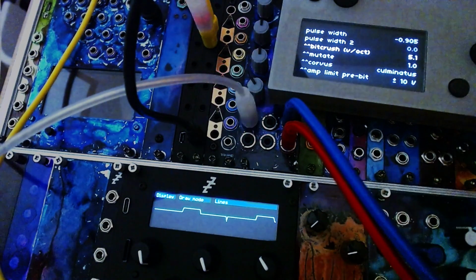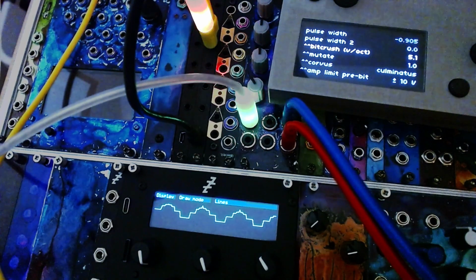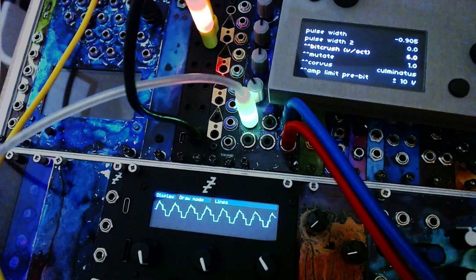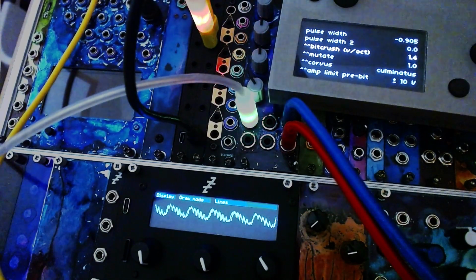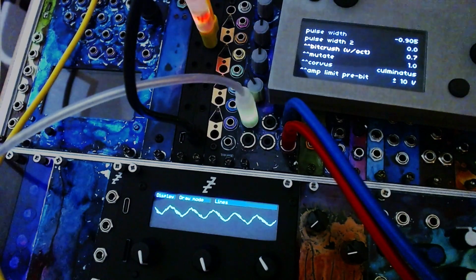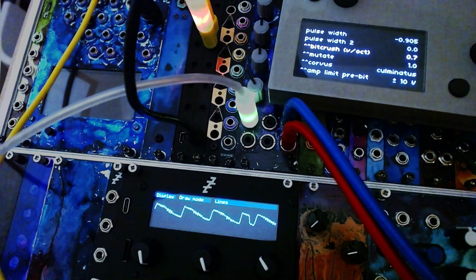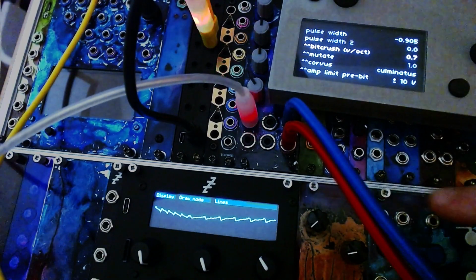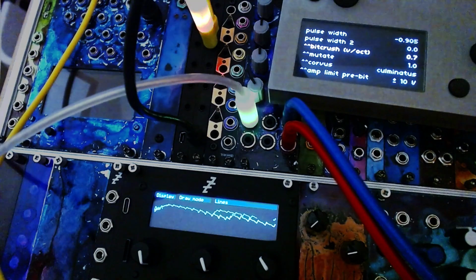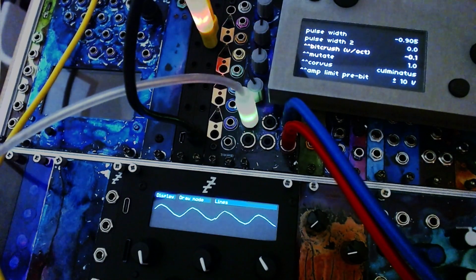Higher values, you'll get a lot more square wave patterns. At lower values, this is a lower voltage range, so you'll get the quantization happening in a smaller range, so you get these little spikes in the signal. Let's turn this off for a second.